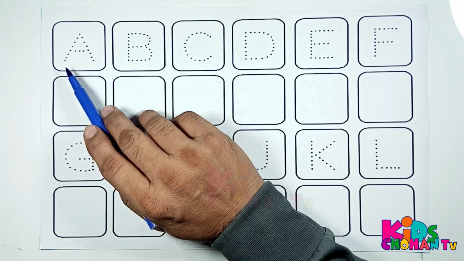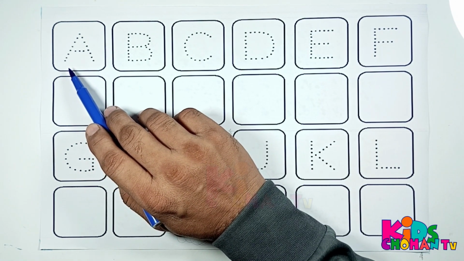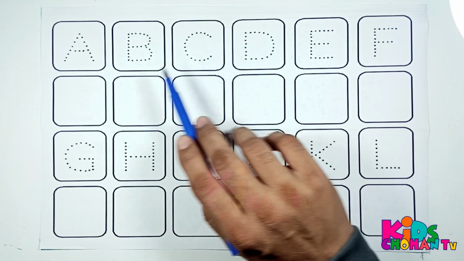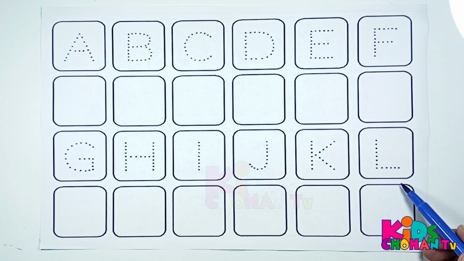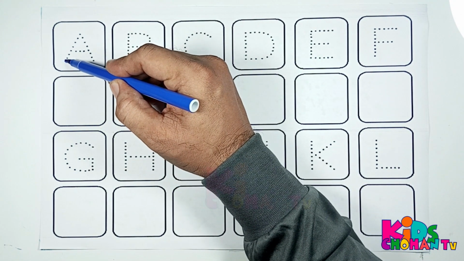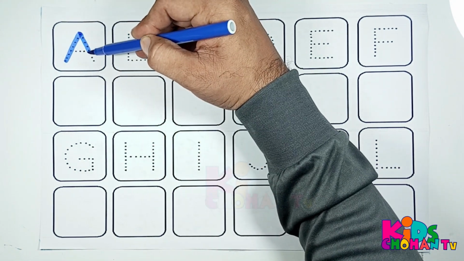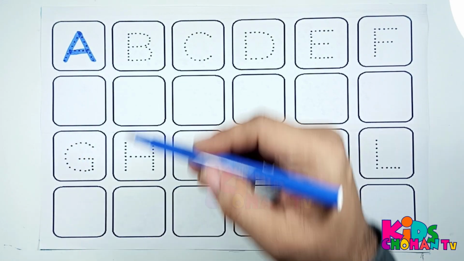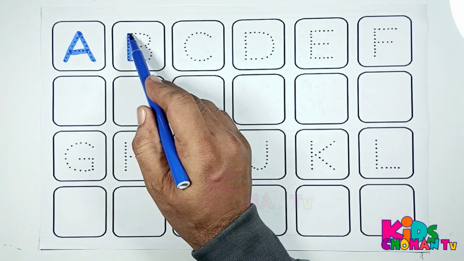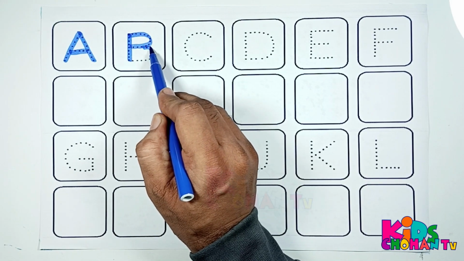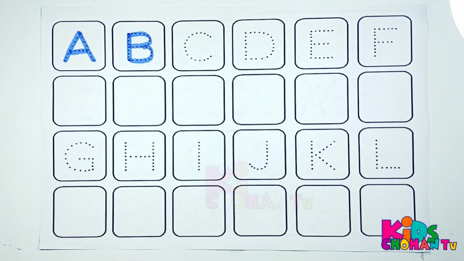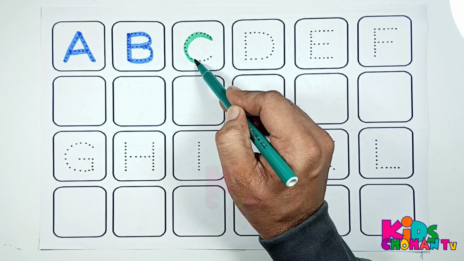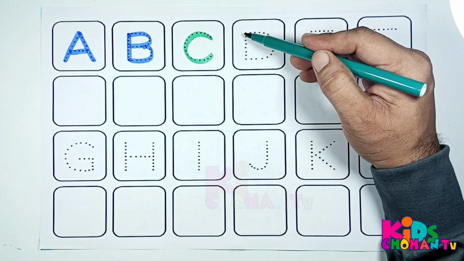Kids, in this video we will trace capital letter A, B, C, letter A to L. Let's trace A. A for apple. B. B for butterfly. Green color. C. C for cat.